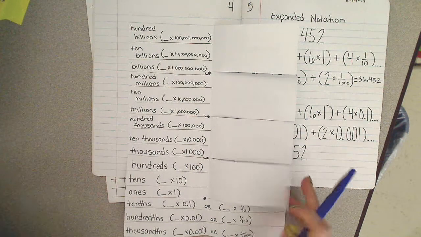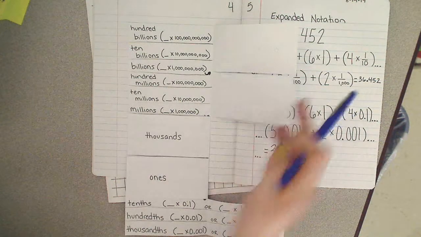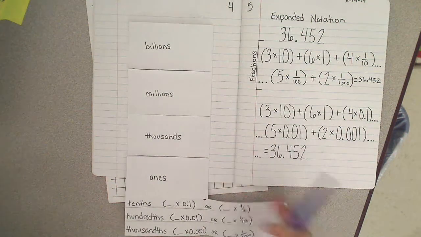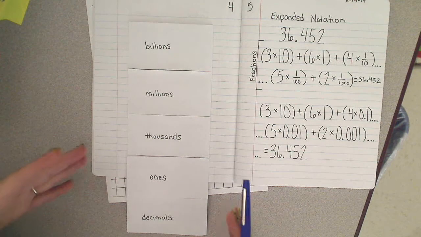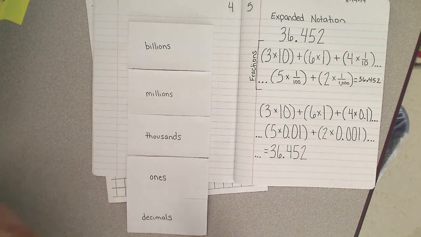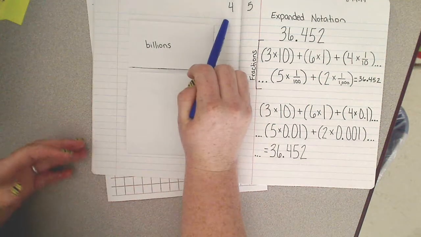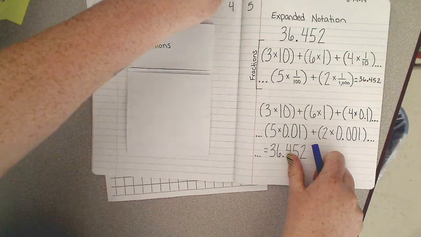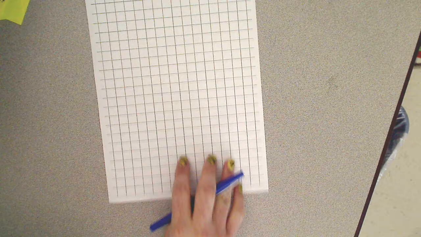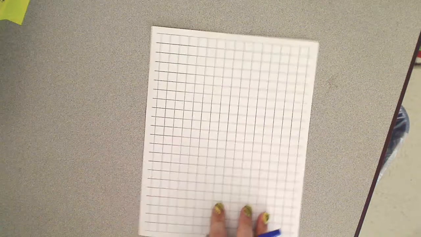Don't forget that if you are having problems remembering place value, you have this foldable that we created in your math notebooks. Don't hesitate to go back and look at them. It's a great resource. So, reminder, that's on page 4 of your math notebook. If you want to take it home and study, go for it. Now, let's get to working on adding and subtracting decimals.